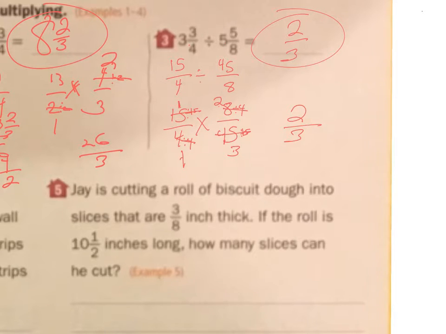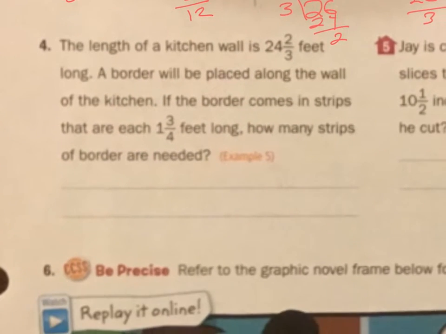We're going to do 1 through 5. So we're not going to do number 6. Oopsie. Click the wrong button. There we go. Number 4.